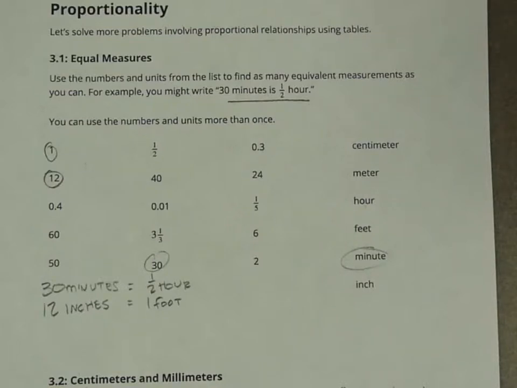All right, so think about how many minutes are in an hour. Think about how many inches are in a foot. Think about how many centimeters are in a meter. And then use the decimals and fractions too. You can use the words more than once. Yes, you can use all the words and all the numbers as many times as you want.